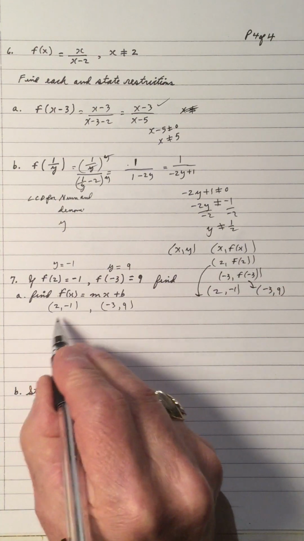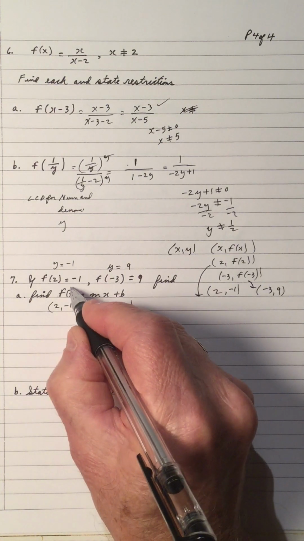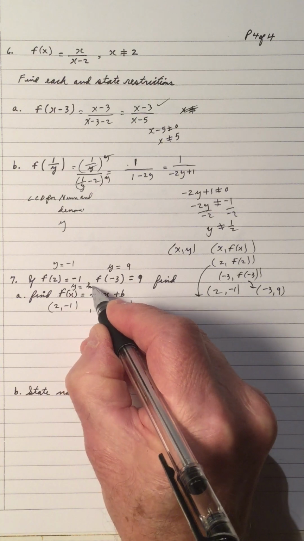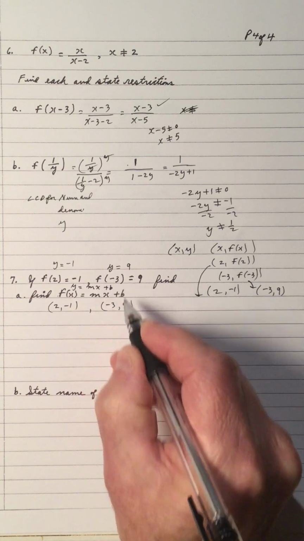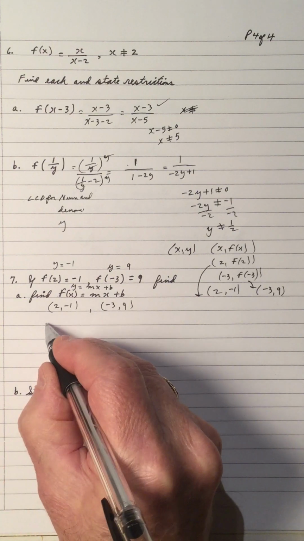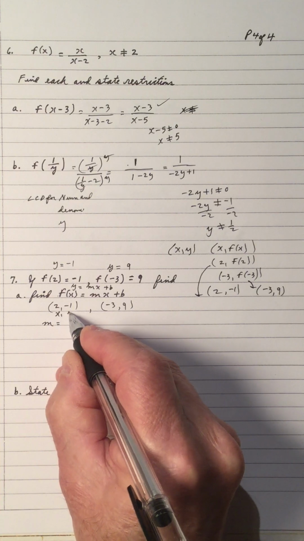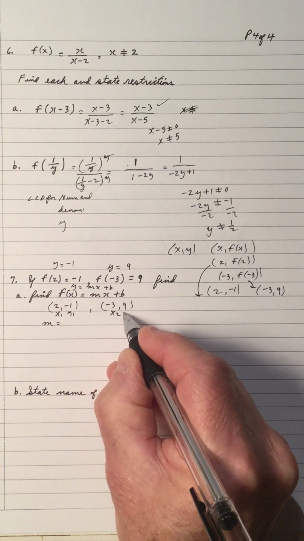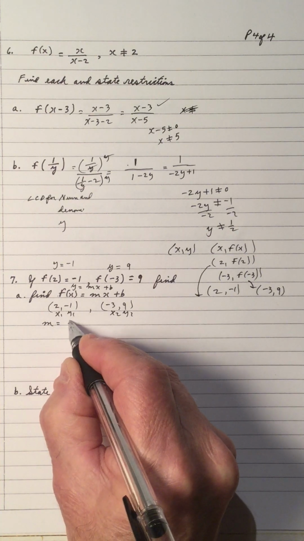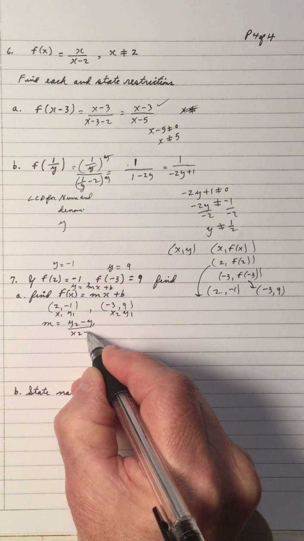So we have, notice this is y. So if I wrote y equals mx plus b, you'd say that's a linear equation. That's the slope and that's the y-intercept. So we need the slope. The slope is, this is x1, y1. This is x2, y2. So the slope is y2 minus y1 over x2 minus x1.